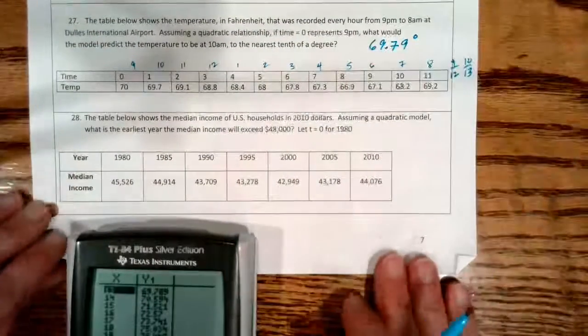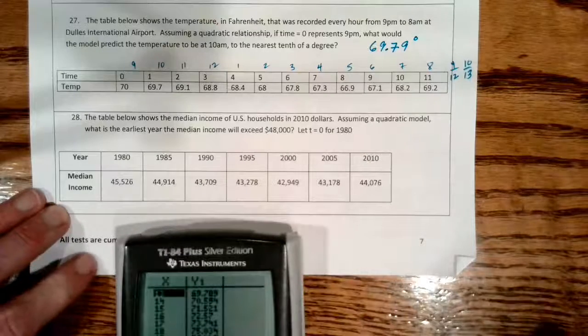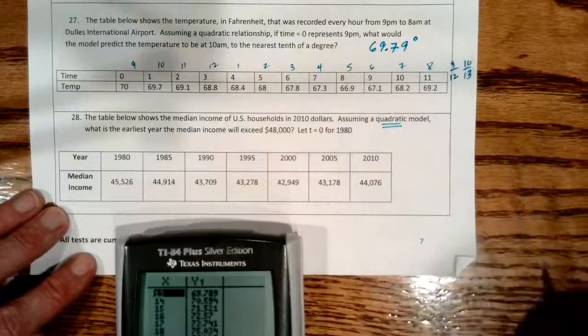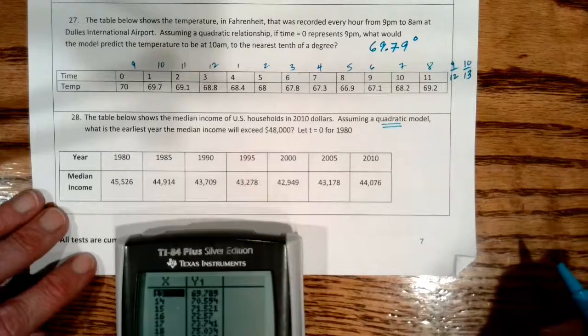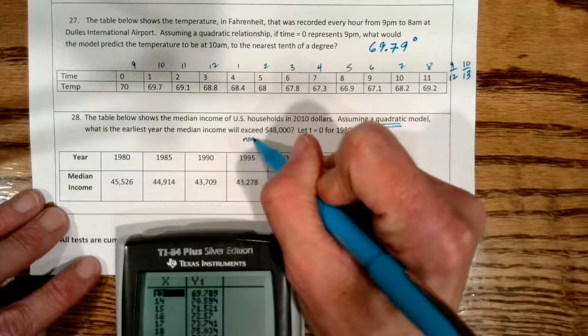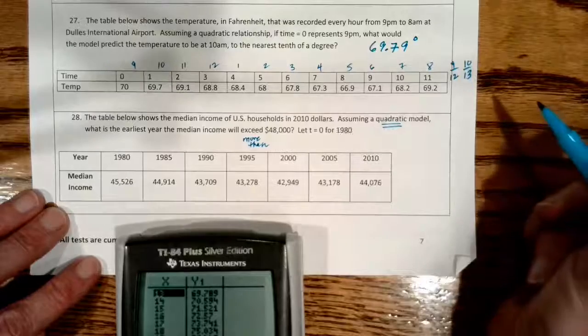All right, our last practice problem for this page. The table below shows the median income of U.S. households in 2010 dollars, assuming a quadratic model. What is the earliest year the median income will exceed, that means more than, $48,000?